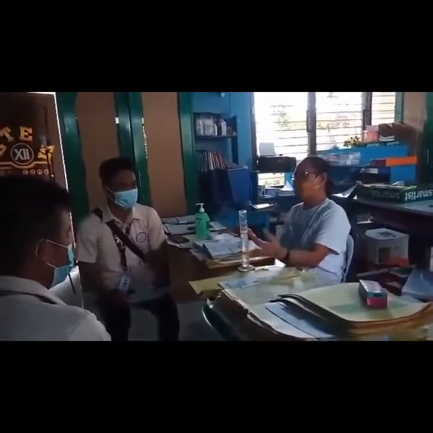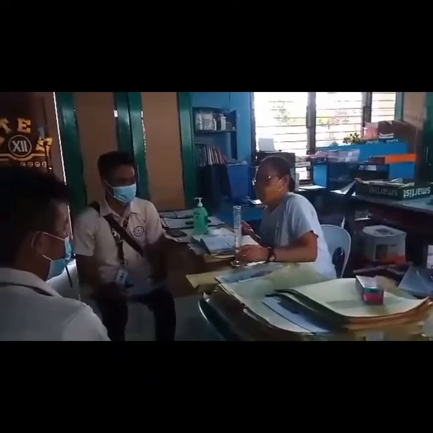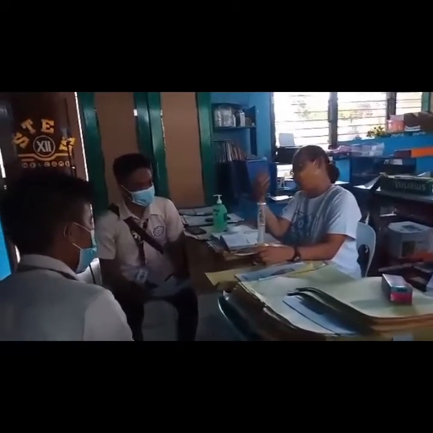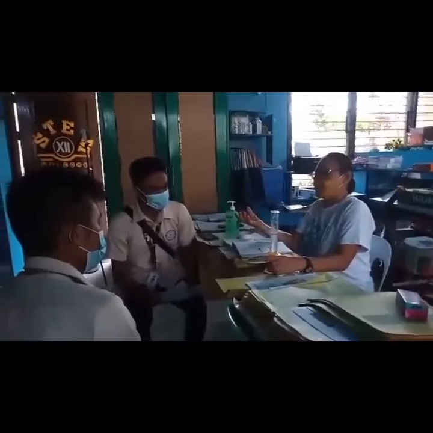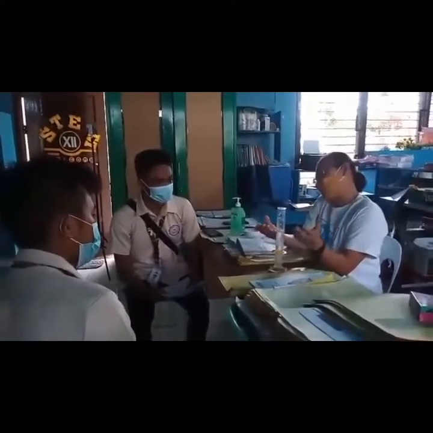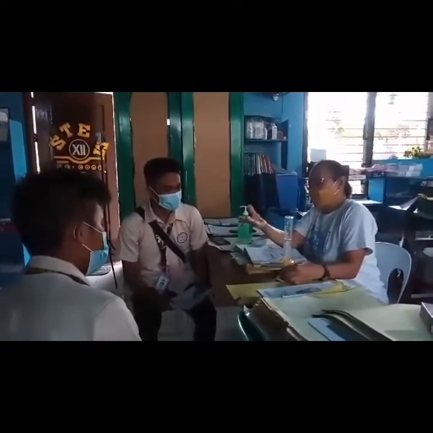For example, we'll be measuring the volume of water in this graduated cylinder. You have here the curved part. This is called the meniscus. The correct way of reading is actually at the lower meniscus, not the upper part. The reading must be presented in a correct decimal value, because we need to be specific to attain accuracy in our measurement.